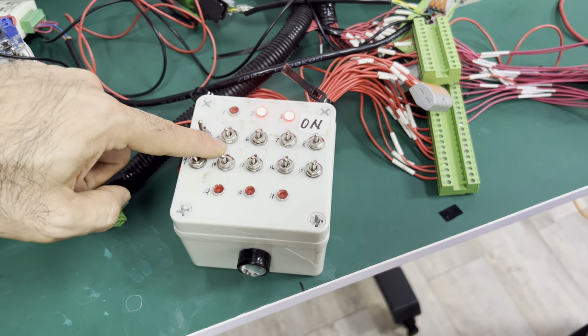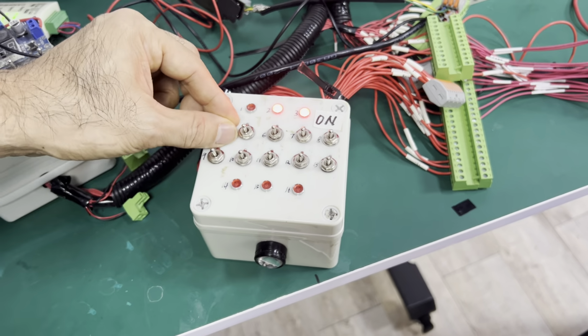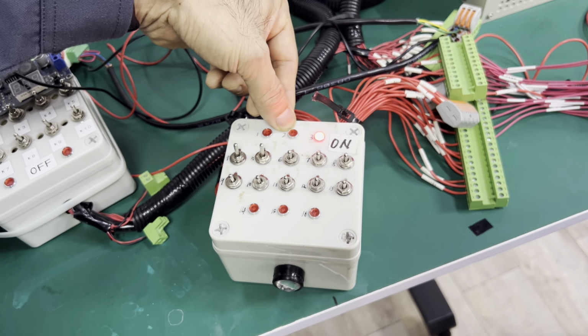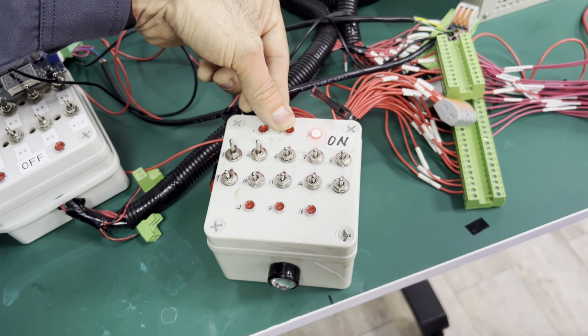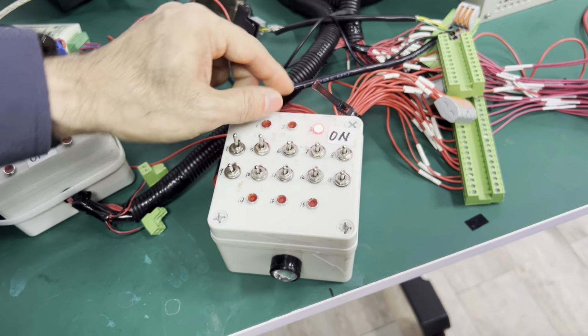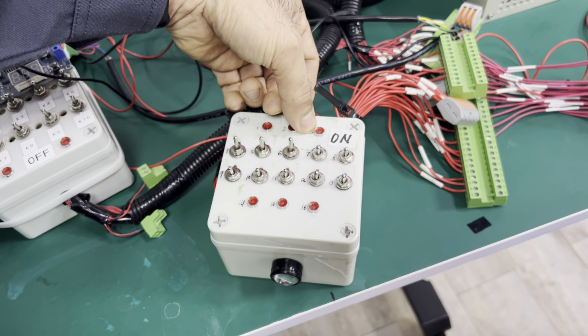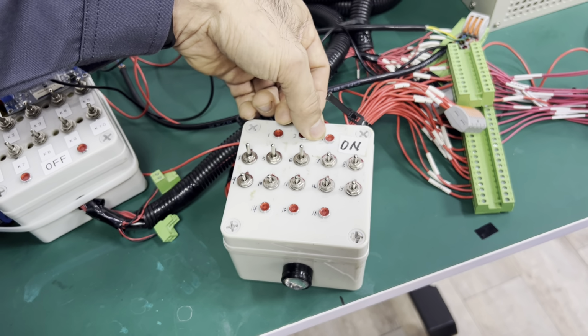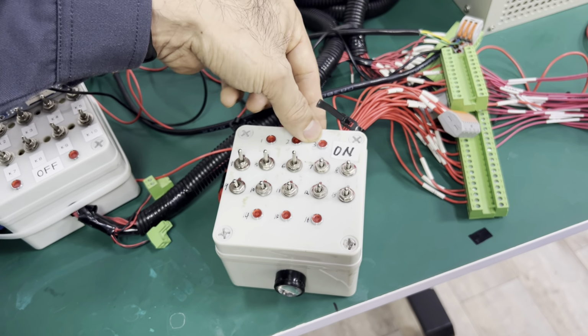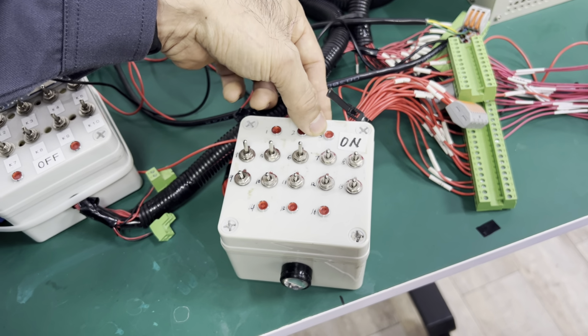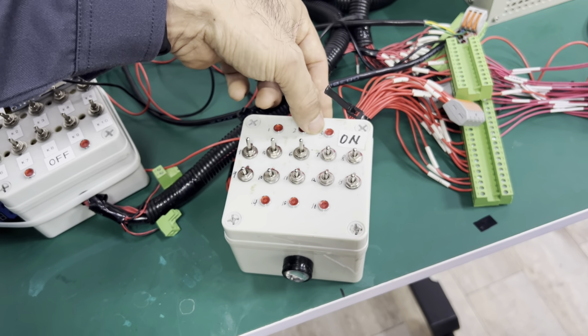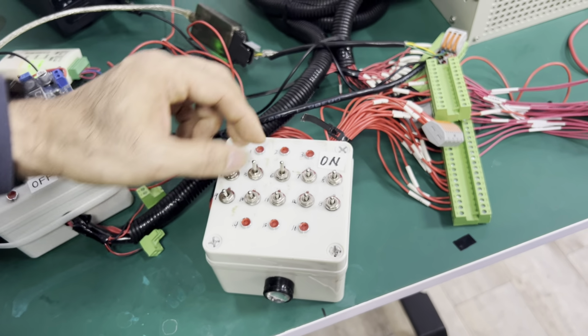When I turn on MCU2, the feedback signal of MCU2 will also not send the ground signal, so the light will be off. And when I turn on the fast charge relay, the light also will be off because the feedback signal is not sending the ground signal.